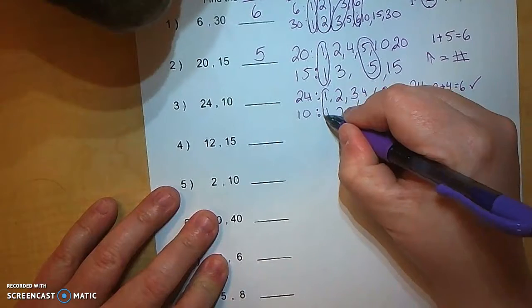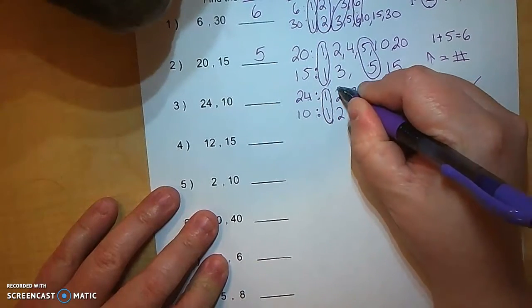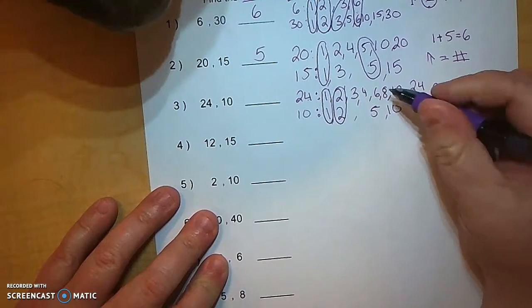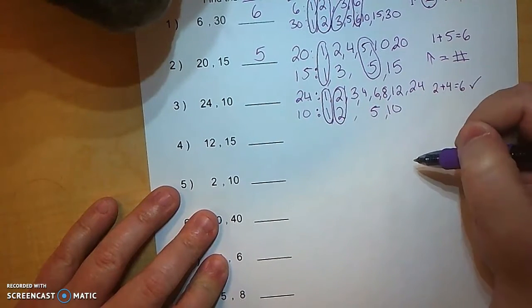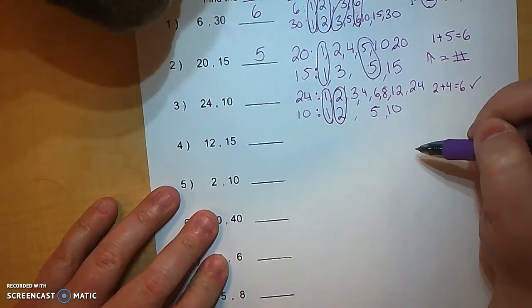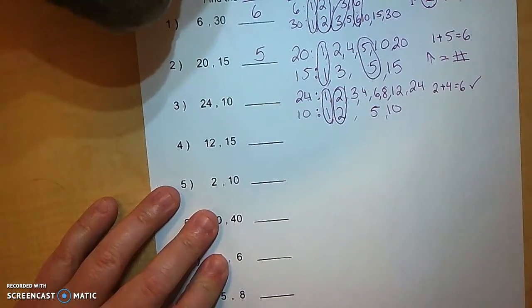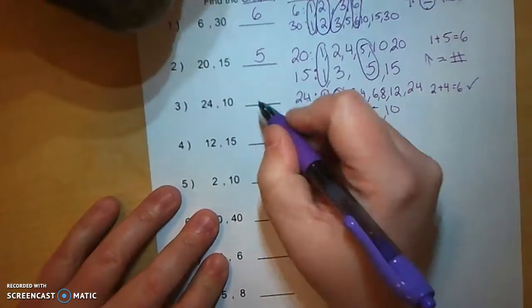So we've got 1. We've got 2. 3, nope. 4, nope. 5, nope. 6, nope. 7, nope. 8, nope. 9, nope. 10, nope. And there's no numbers after 10. So it has to be 2.